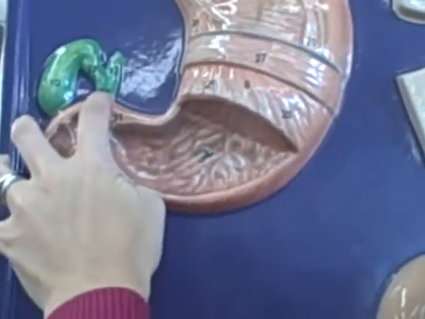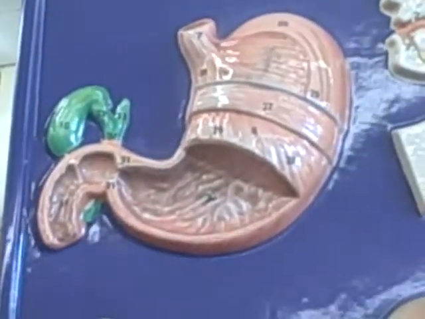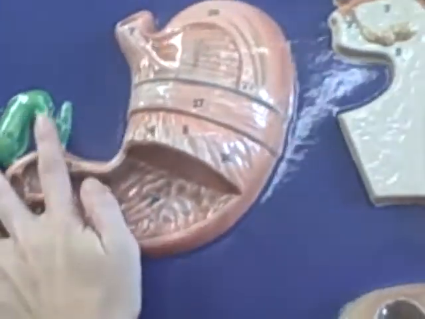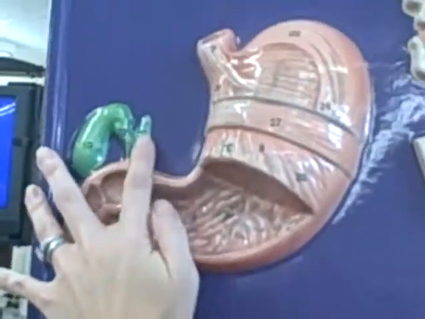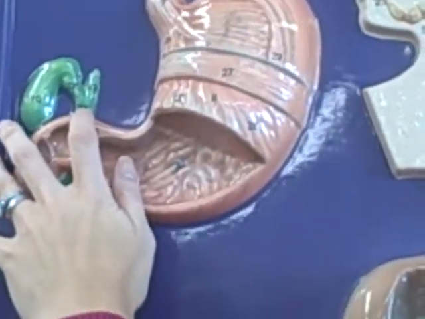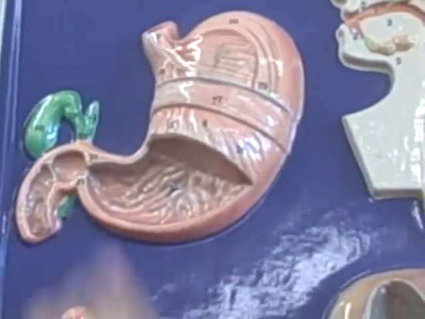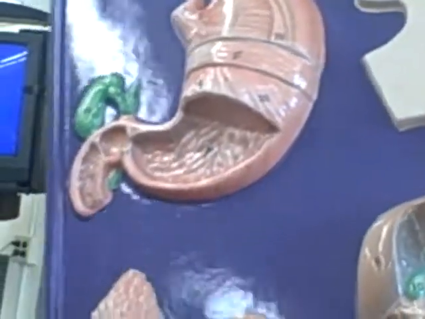The common bile duct is number 34. So 32 is cystic, 33 is hepatic, 34 is common. And number 10, gallbladder.